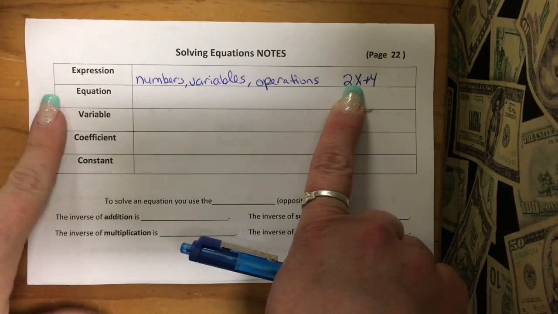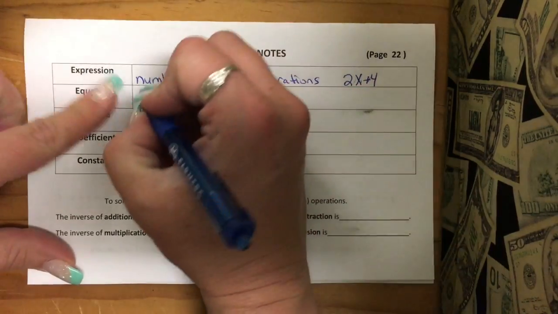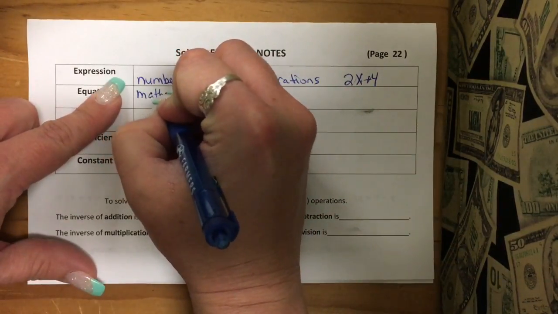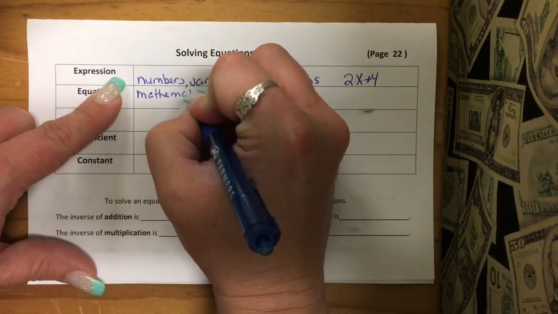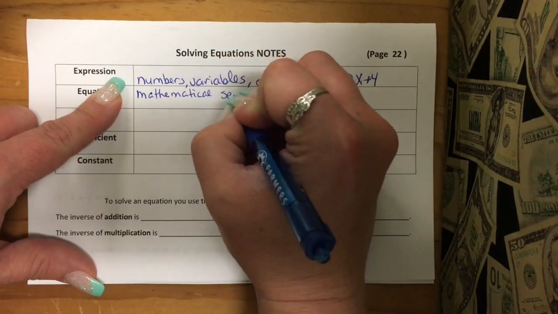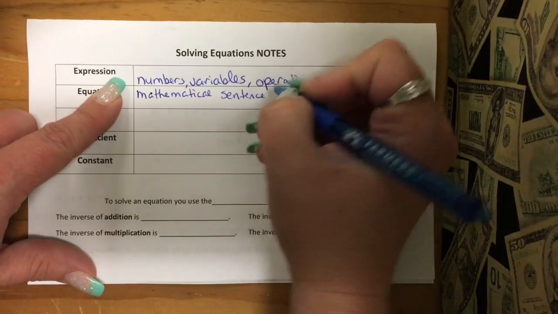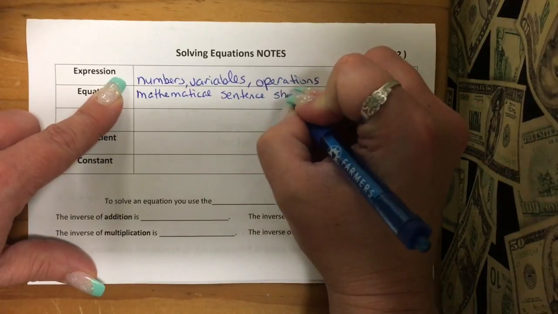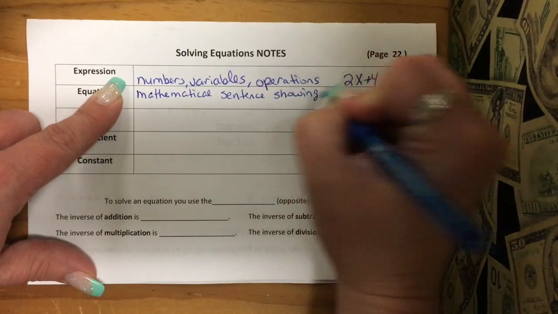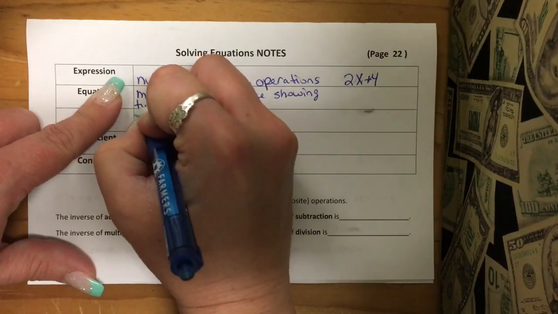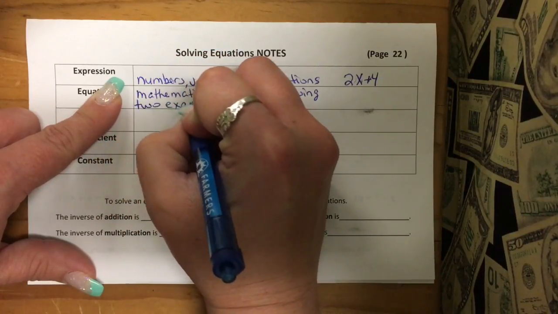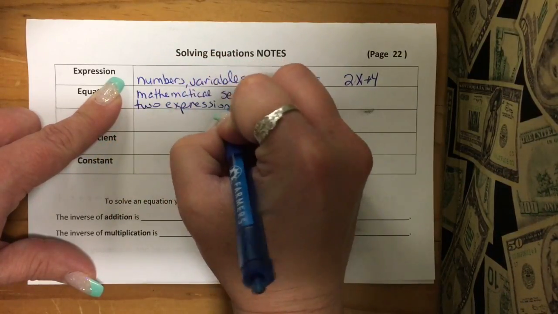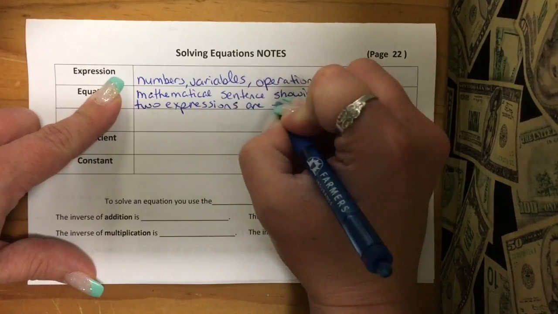An equation is a mathematical sentence showing two expressions are equal.